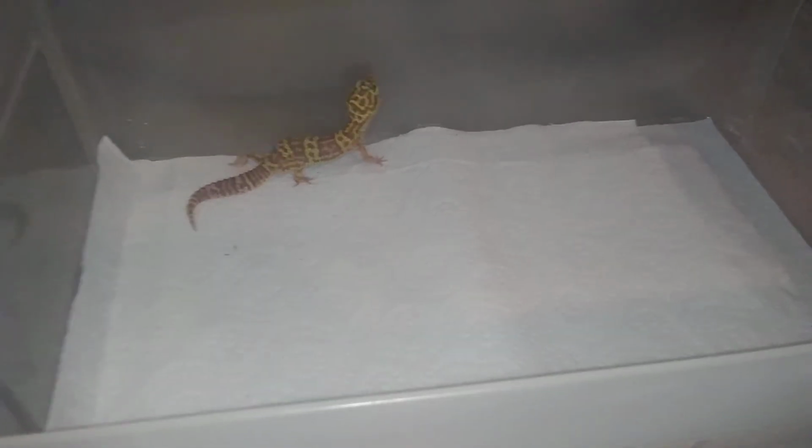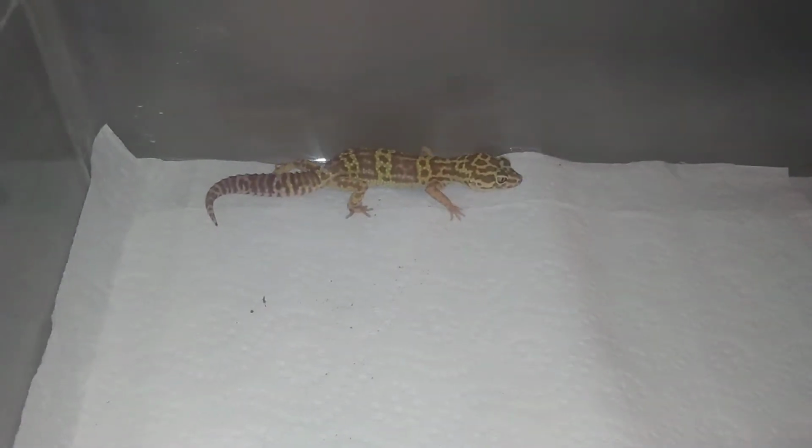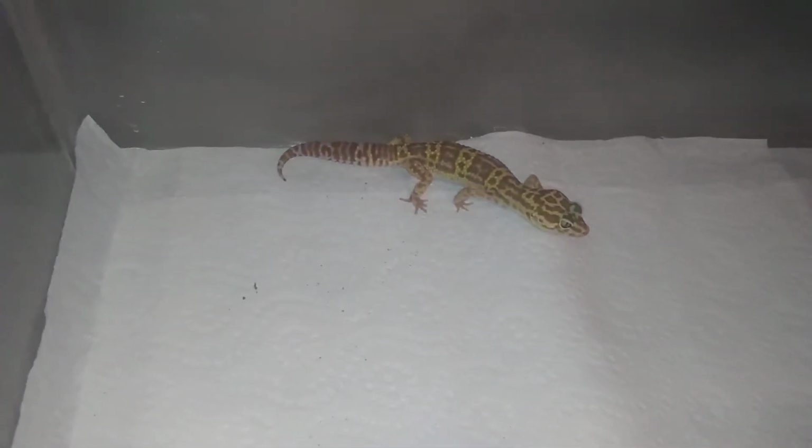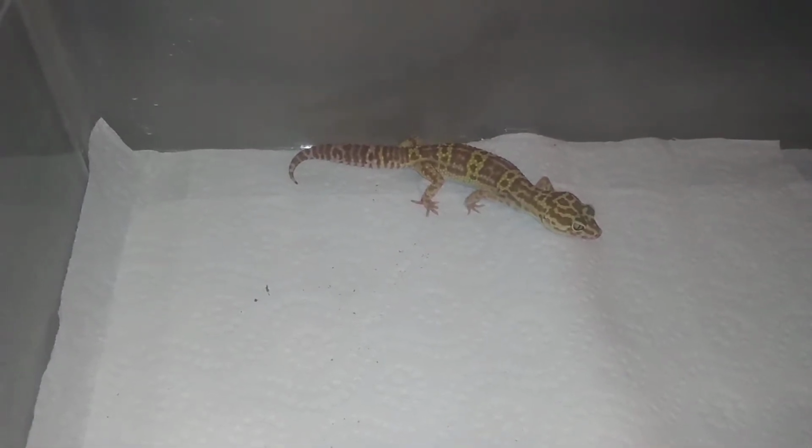So now I gave you a breakdown of the Tremper Albino. They were one of the first morphs that, in my opinion, kind of created the hobby. One thing for Tremper Albino and a lot of other albino juveniles, you want to keep the juveniles away from bright light.